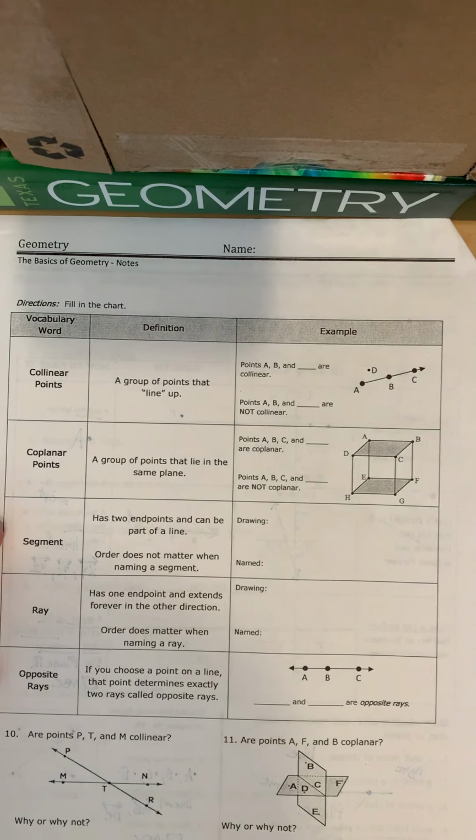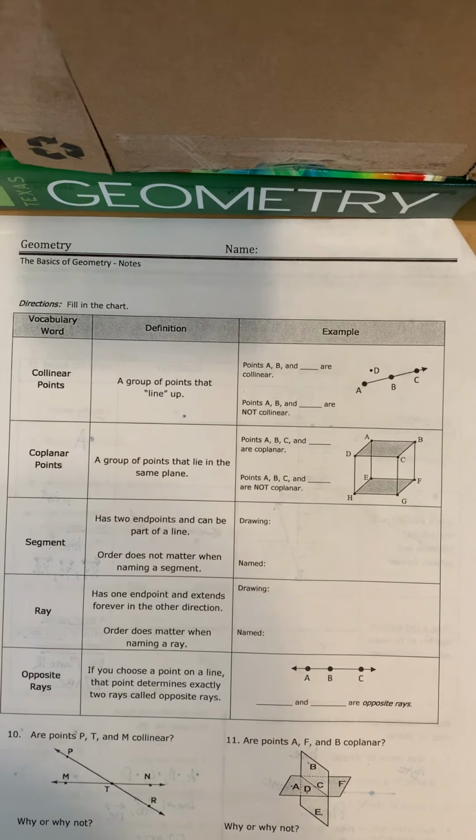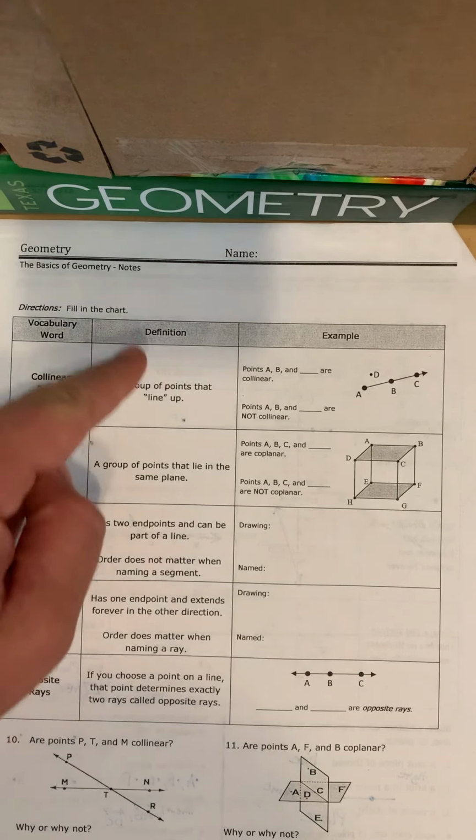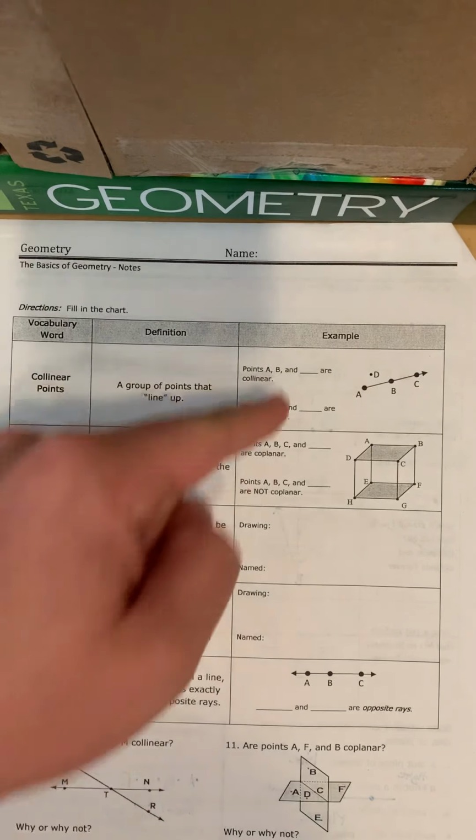Okay, here we are with part 2 of our Basics of Geometry notes. We're continuing on filling out these vocabulary terms. Again, you see the term here on the left, the definition, and then I'll be giving examples as well.